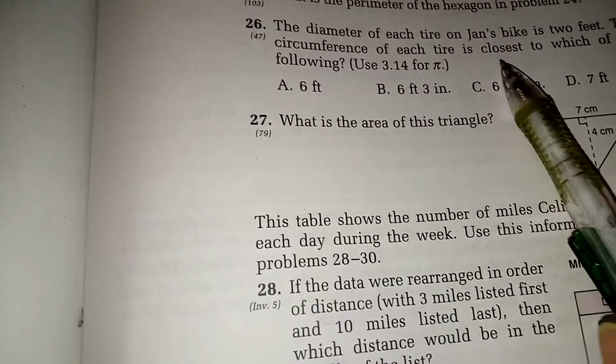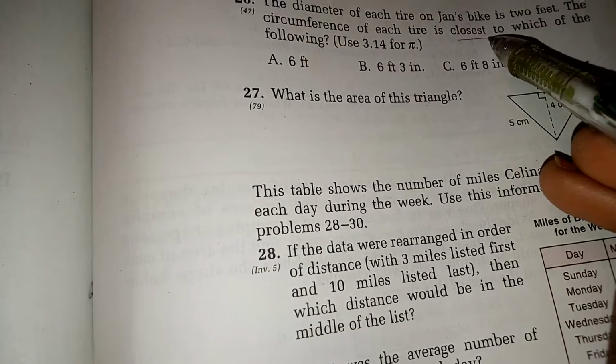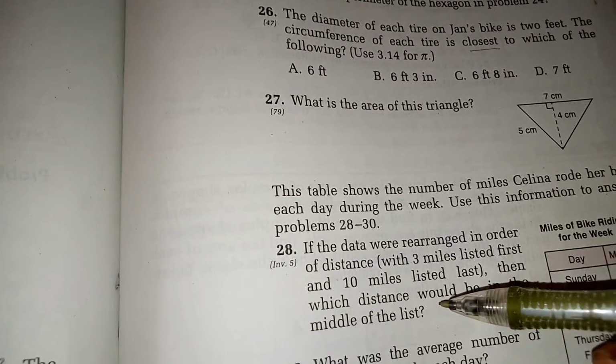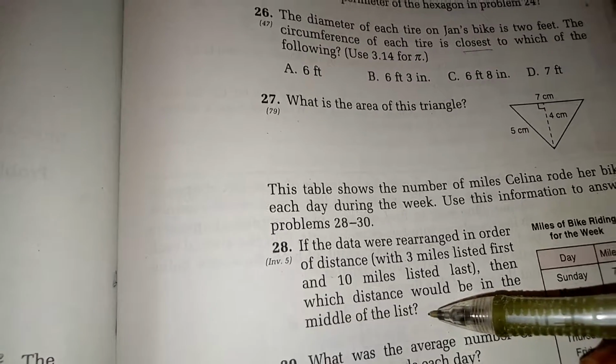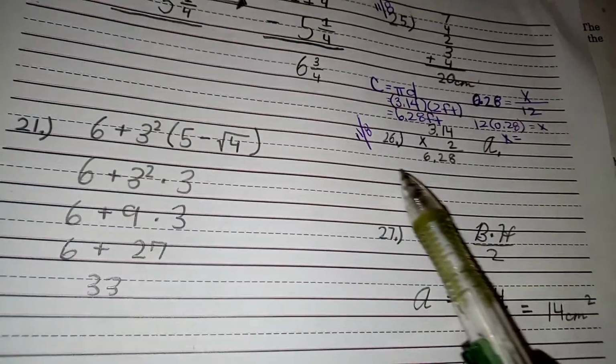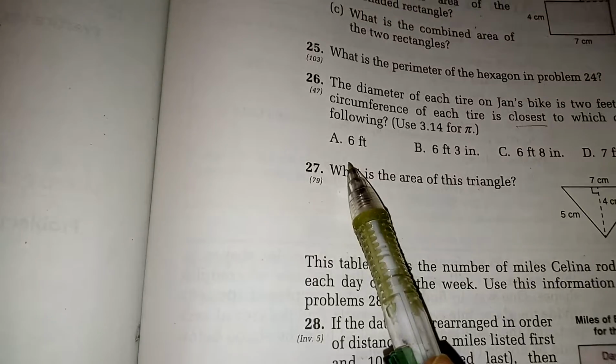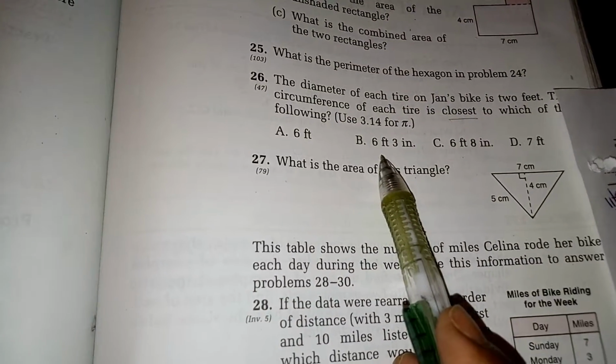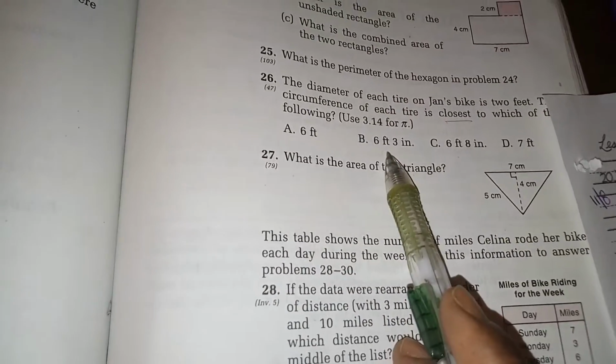Now, the question asks which answer is closest to what you find? So you answered A. I'm going to tell you that's incorrect. How do you know whether 6.28 is closer to 6 feet, or if it's closer to 6 feet and 3 inches, or even if it's closer to 6 feet and 8 inches?